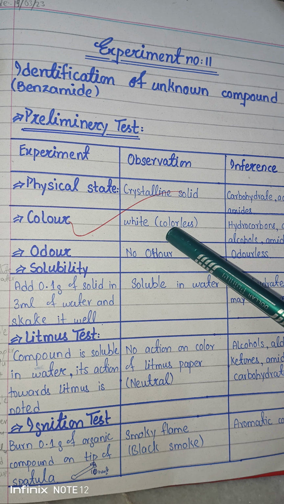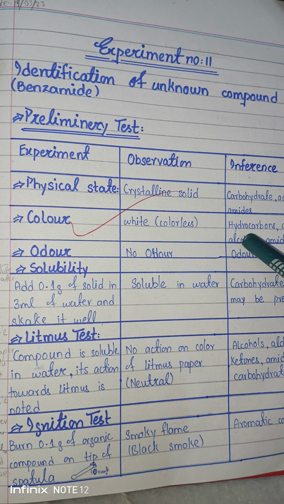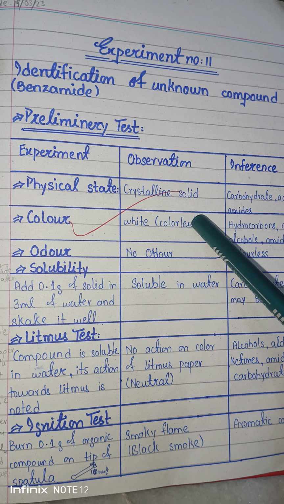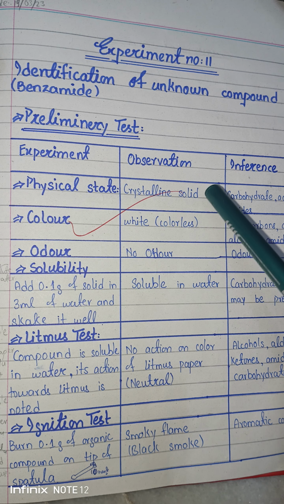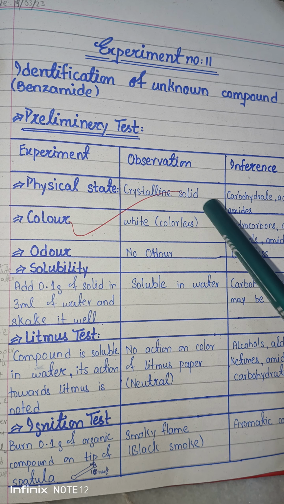colorless. So whenever we see white and colorless, some hydrocarbons, acids, alcohols and amides may be present. In benzoic acid, these same two conditions apply. Benzoic acid is also a colorless, crystalline solid.